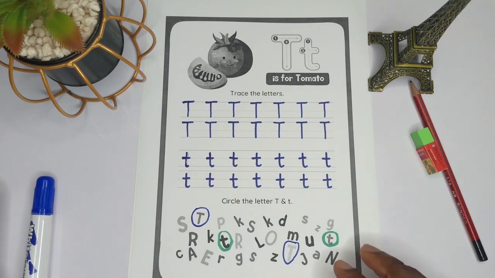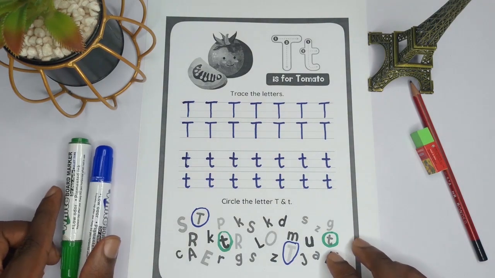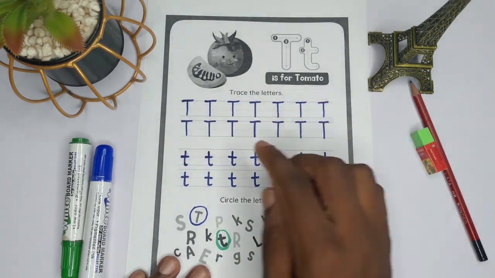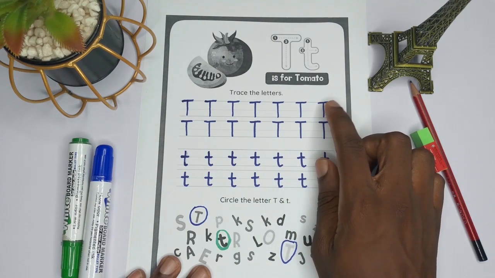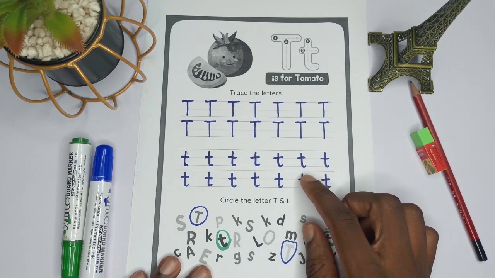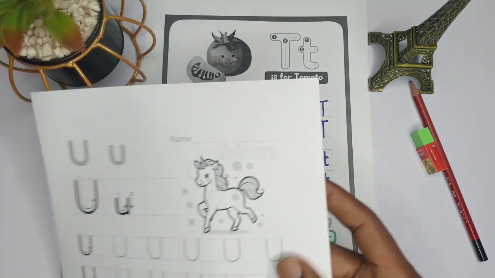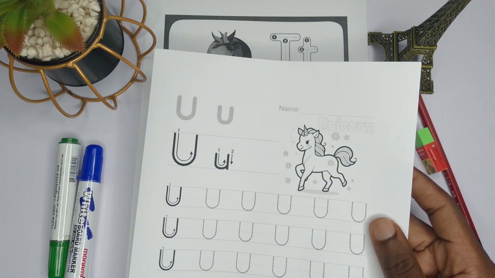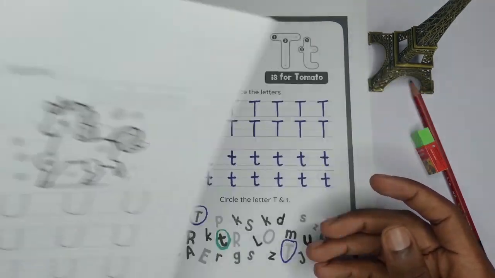Very good. So that brings us to the end of today's video. So you now know how to trace capital T, or how to write them, and also how to write small t. So thank you so much for watching. In the next video, we'll be looking at how to write the next alphabet after T, which is U. Okay, so we'll be looking at how to write U in the next video.